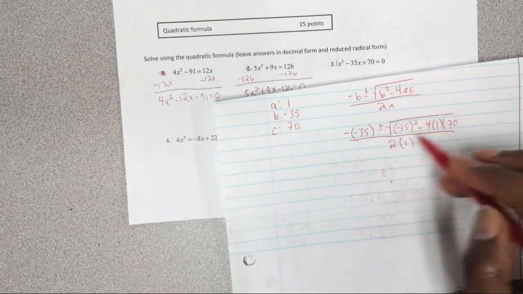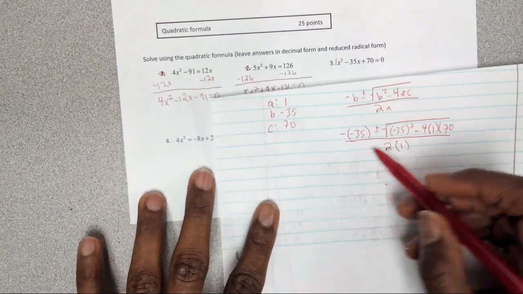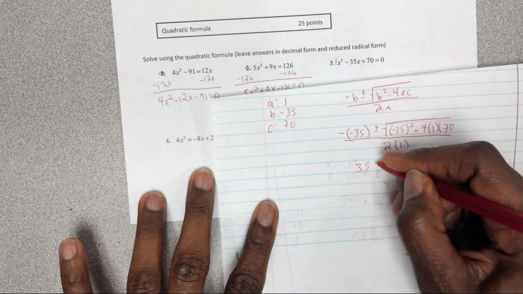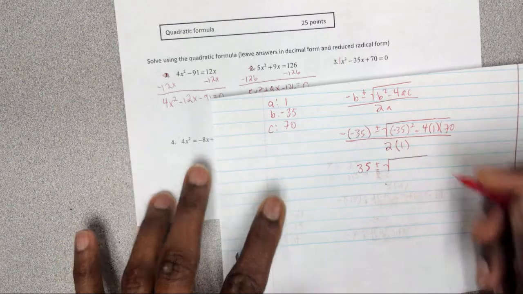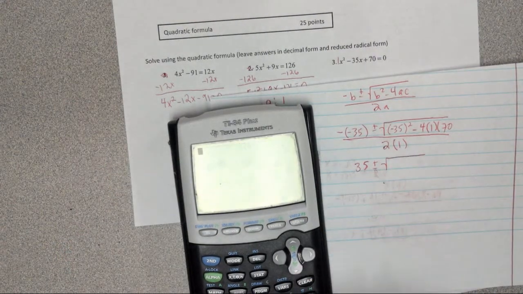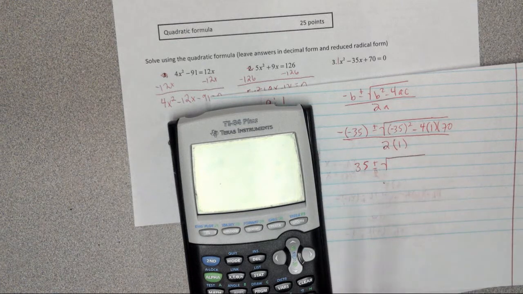Okay? So I'm going to reduce it, and then I'm also going to just solve it, just in case, so you see it both ways. So the negative of a negative is a positive, so I have 35 plus or minus the square root. Let's find the discriminant. So I'm going to clear this. My discriminant means just all the numbers under the radical.